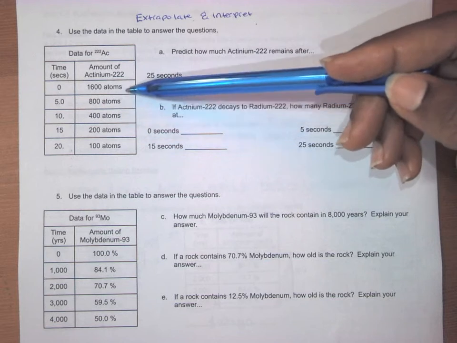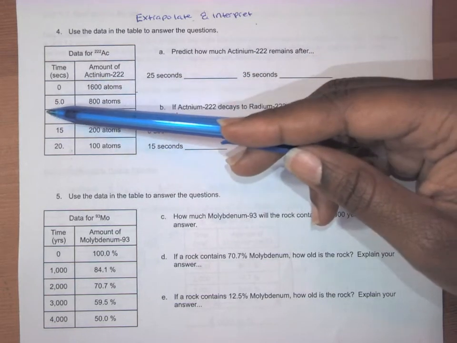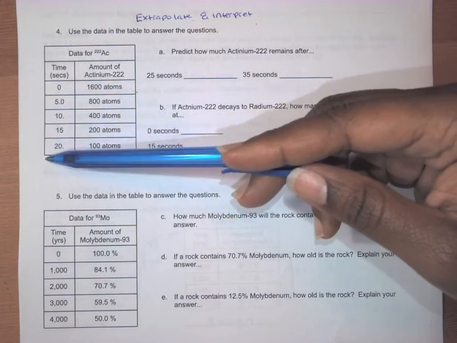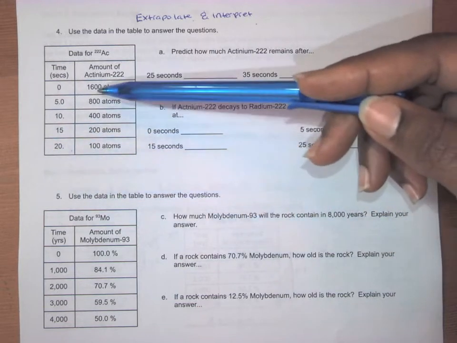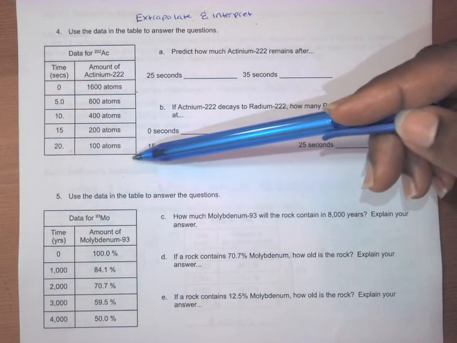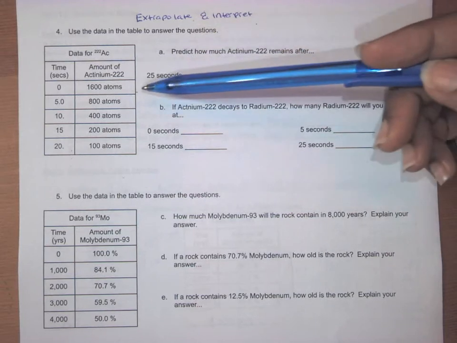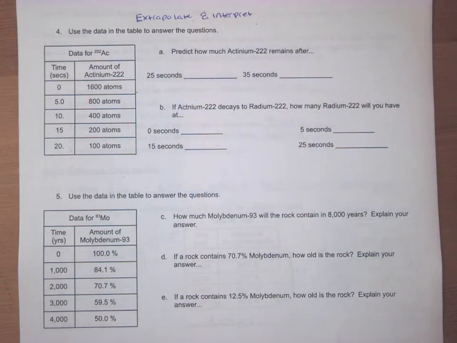By following that trend, we can extend this table beyond where it currently is. And that's what we do when we extrapolate. We're extending our data using the trends that are there.